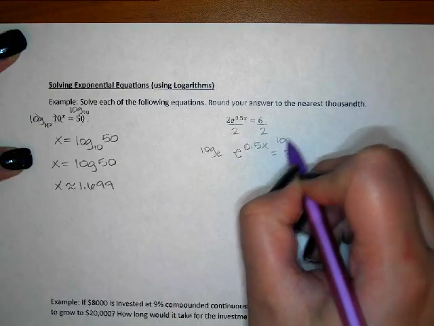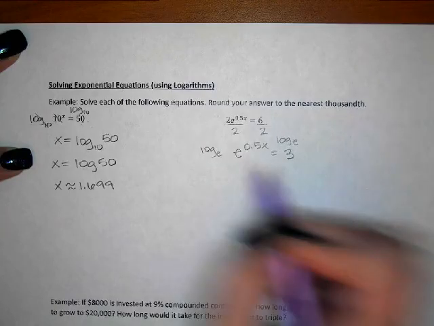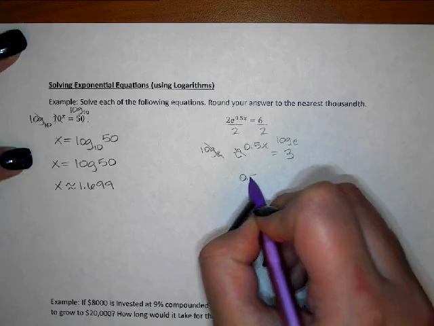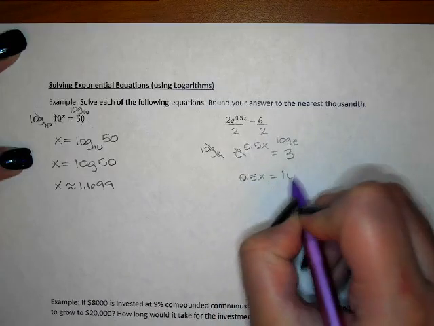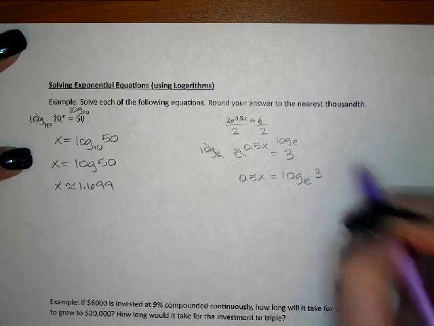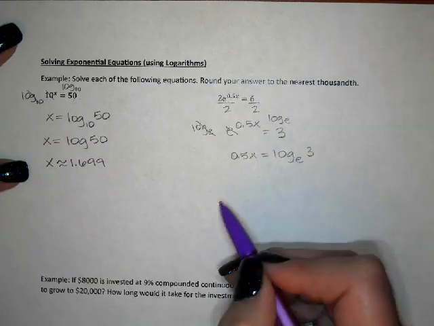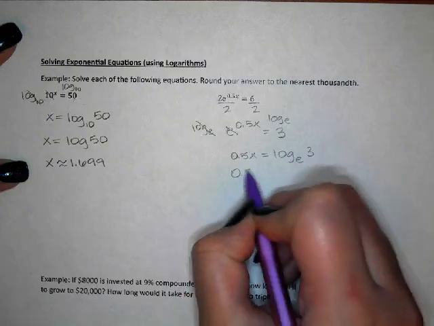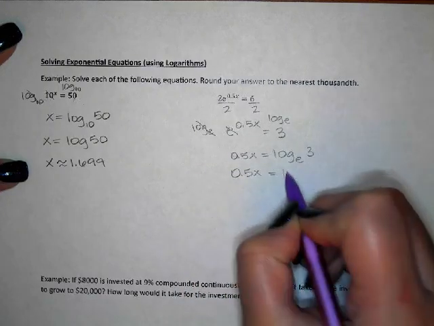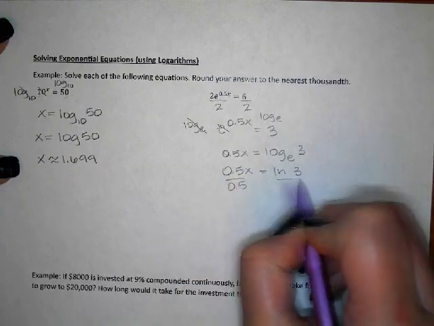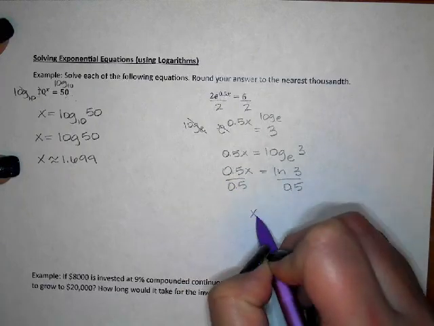So I have 0.5x equals log base e of 3. And this is not mathematically incorrect, but most people would not write it that way. Most people would say ln. And then I'll just divide by 0.5. So x is ln 3 divided by 0.5.